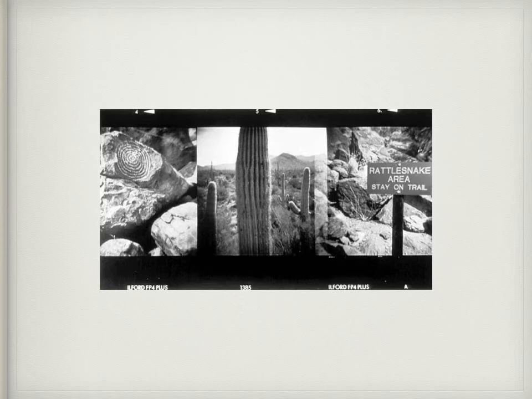This is an in-camera triptych in Arizona at Signal Hill with the petroglyph on the left and then a saguaro and then the sign that warns you that there are rattlesnakes in the area. I thought the summation of those images worked better than any single one.